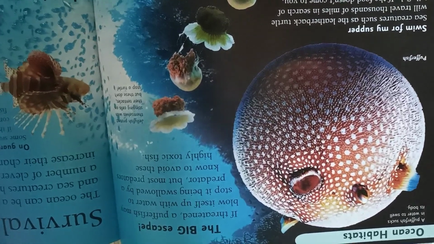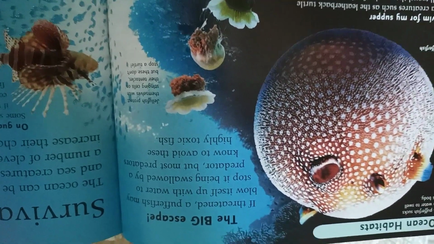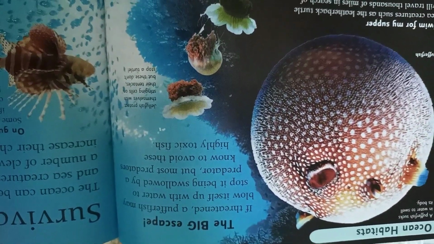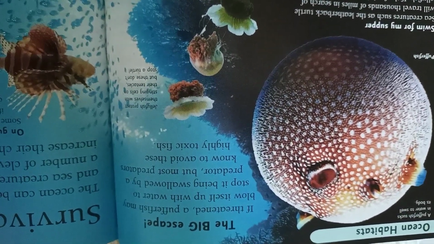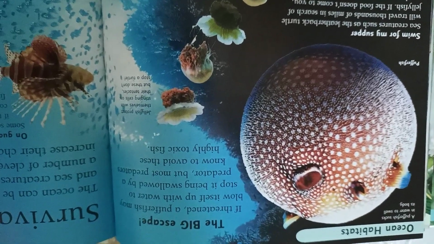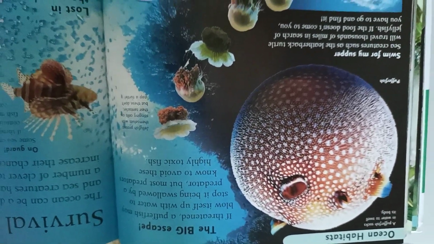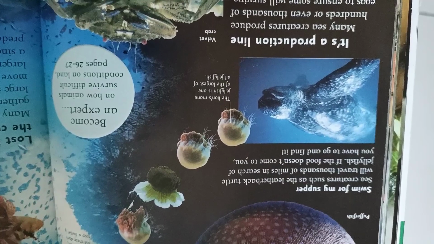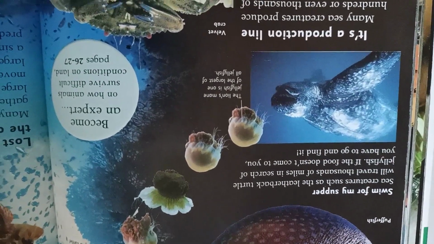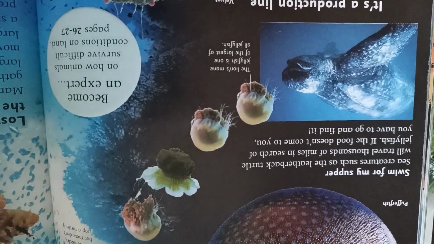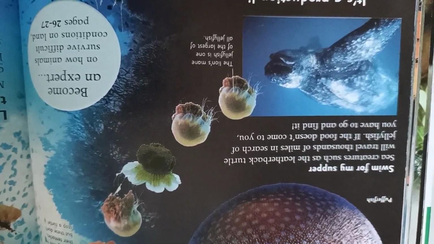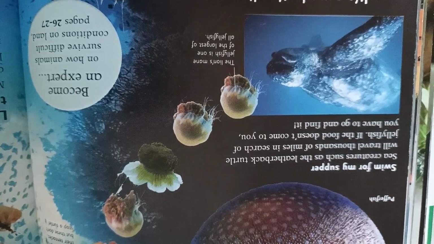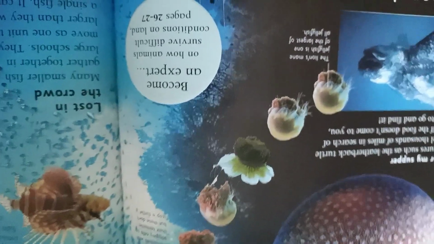Have a look at puffer fish. If threatened, a puffer fish may blow itself up with water to stop it being swallowed by a predator, but most predators know to avoid this highly toxic fish. Swim for my supper. Sea creatures such as leatherback turtle will travel thousands of miles in search of jellyfish. If the food doesn't come to you, you have to go to find it.